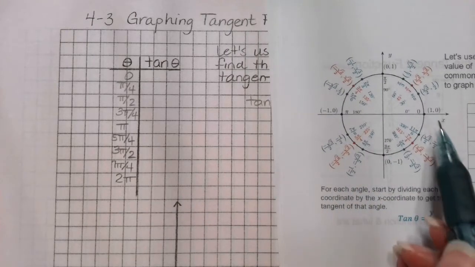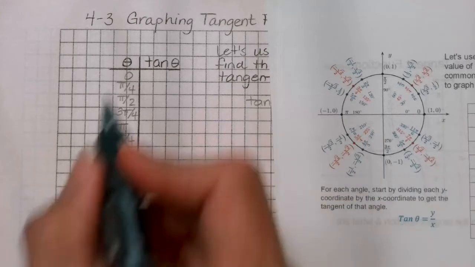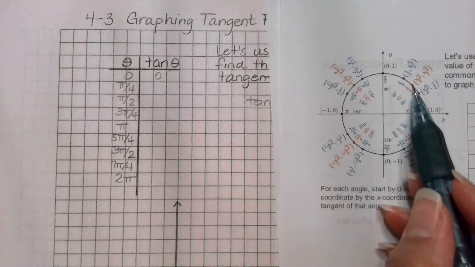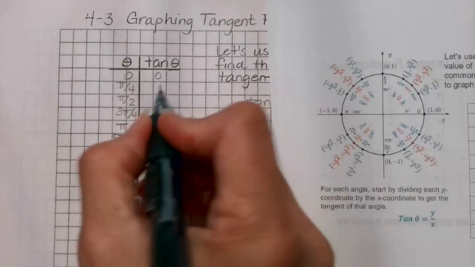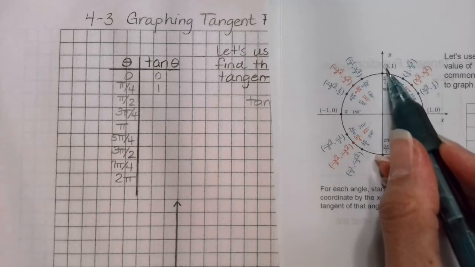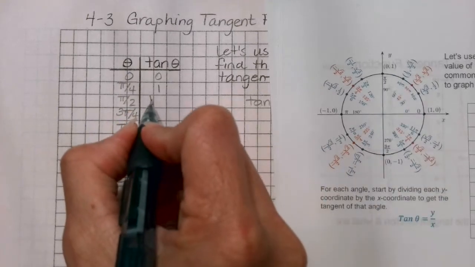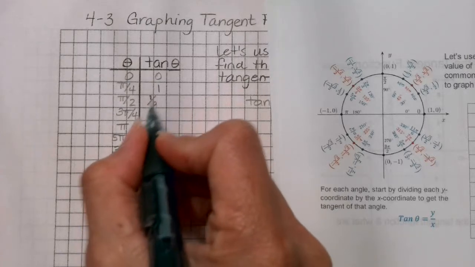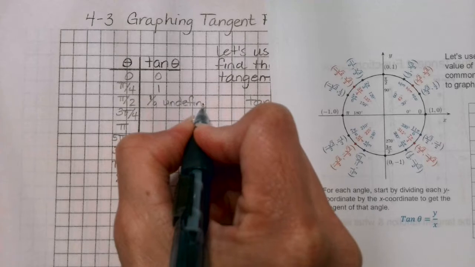So if we go to 0, if we do y divided by x, that would be 0 divided by 1. We would get a 0. At pi over 4, y divided by x, those two numbers are identical. When you divide identical numbers, you get a 1. Pi over 2, 1 divided by 0. 1 divided by 0, we can't do such a thing. So when you get a 0 underneath your division symbol, we say that our value is undefined.